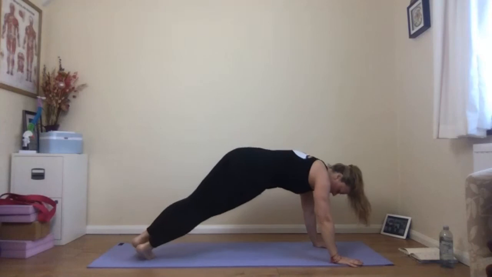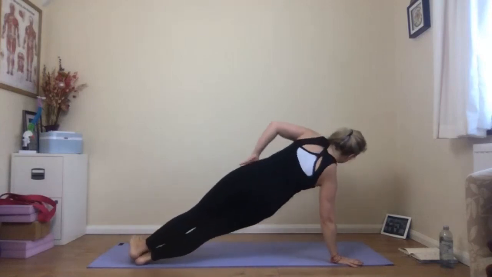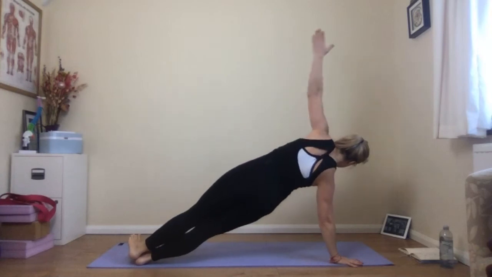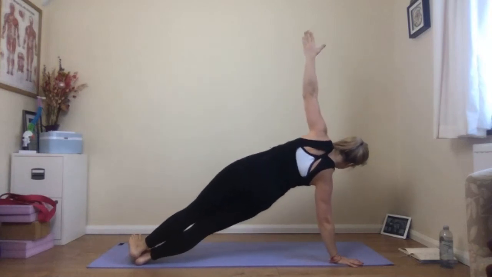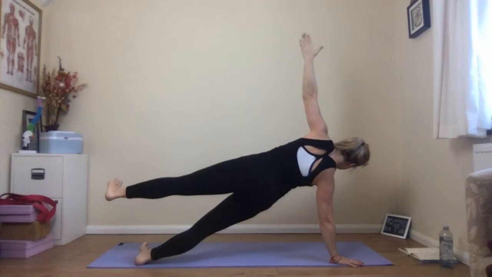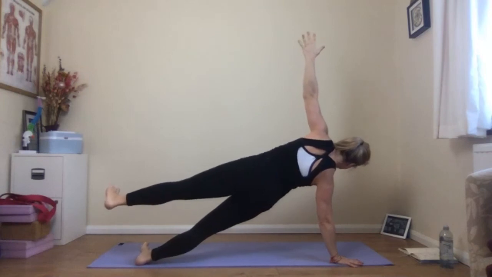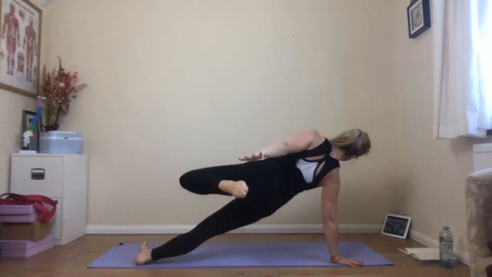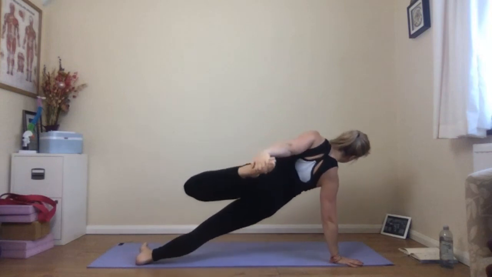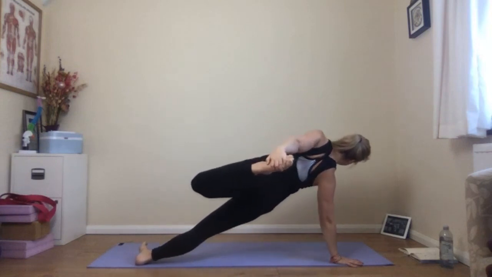So roll onto the other side. Just find a side plank if you're not doing the full expression. Hand can be up, the hips lifting. If you want to, take the top foot up. And then option to reach back for the foot. Hold it there, press it in. Good job.